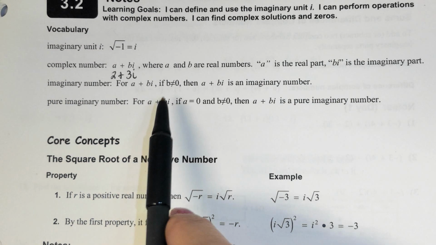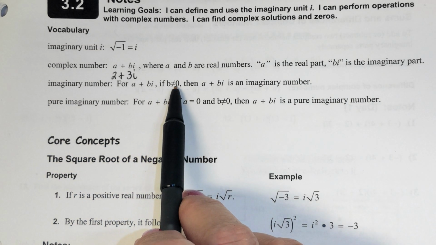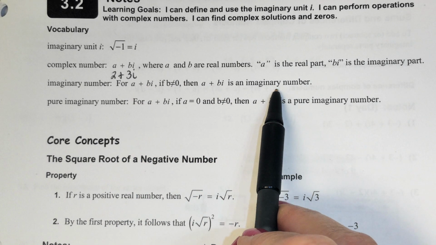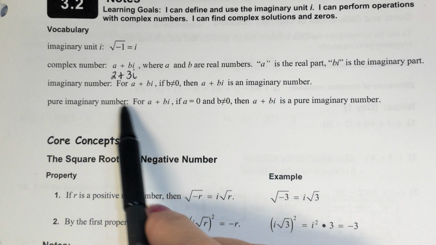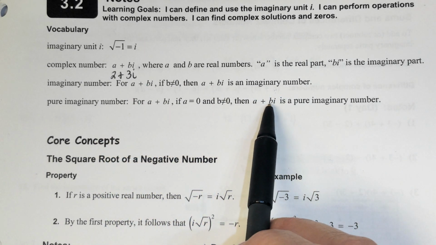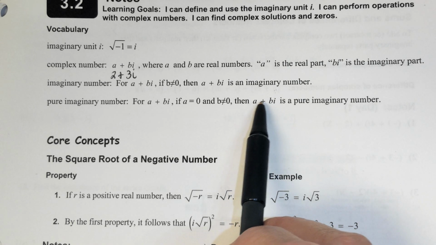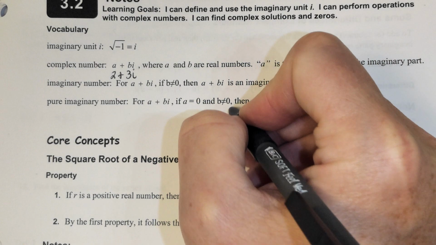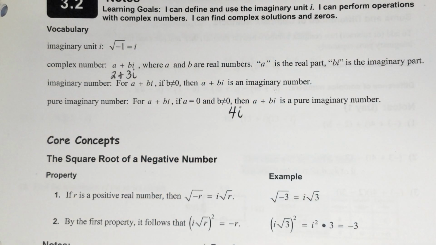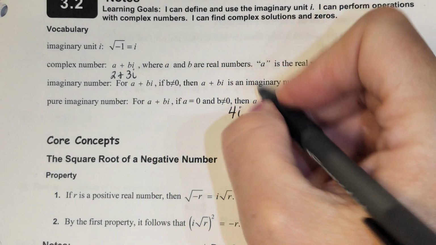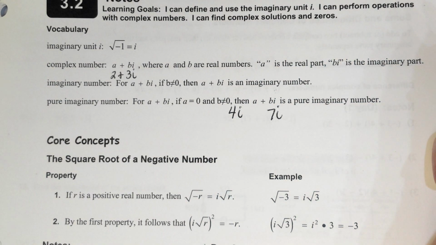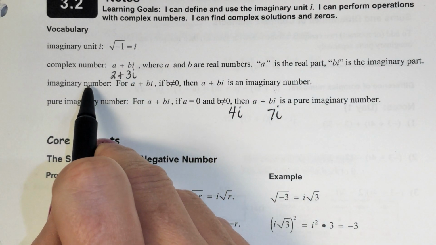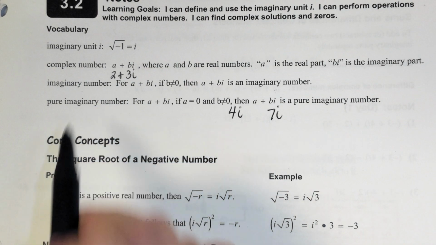When we have imaginary numbers, as long as b is not equal to 0, we can also call a plus bi an imaginary number. A pure imaginary number is when we have a plus bi, but a is equal to 0. So that would be like 4i. We call that pure imaginary. 7i is pure imaginary. But if I have 2 plus 3i, that is just imaginary. It's not a pure imaginary.